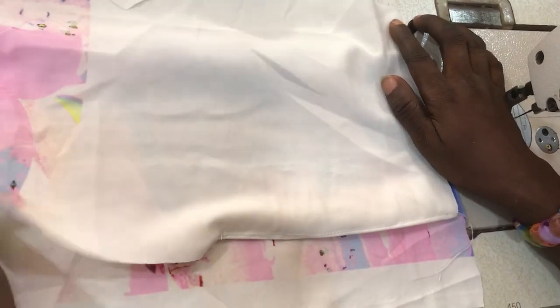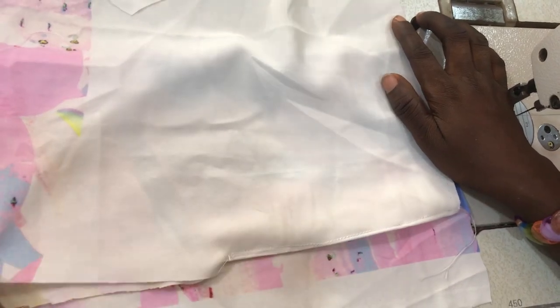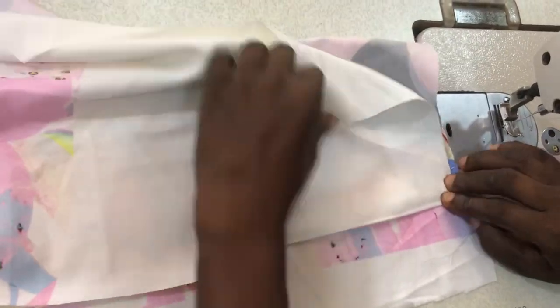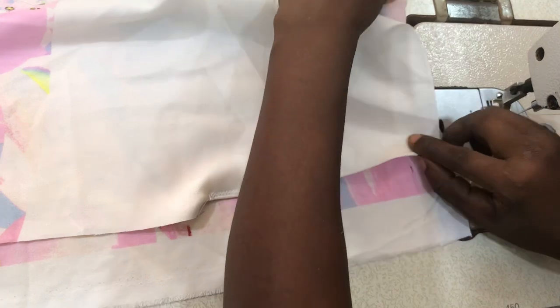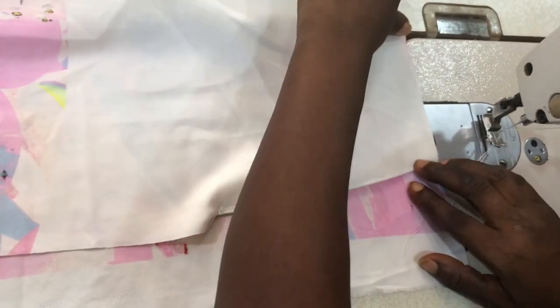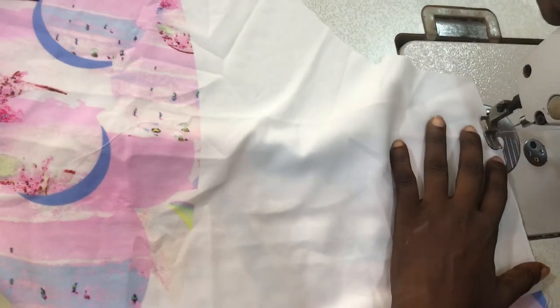After you are done with that, the next thing you need to do is first stitch the upper part, the waist side. Stitch the main fabric and the pocket, everything, together. Just join it together as shown.